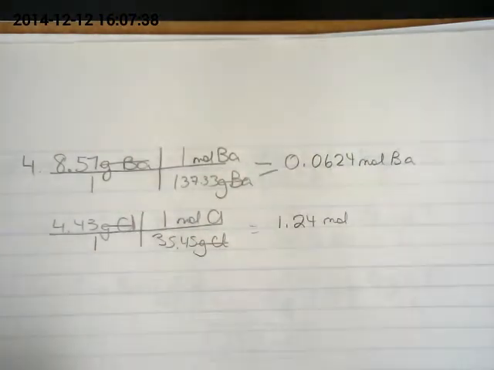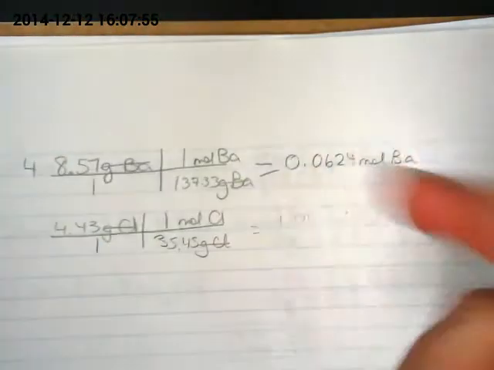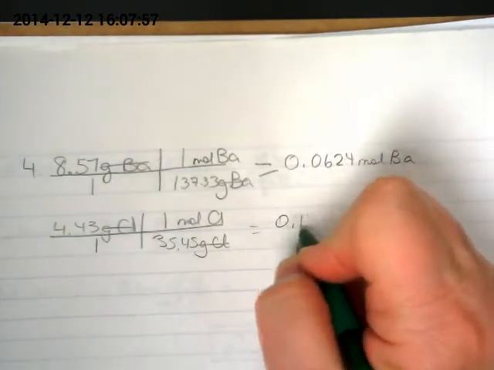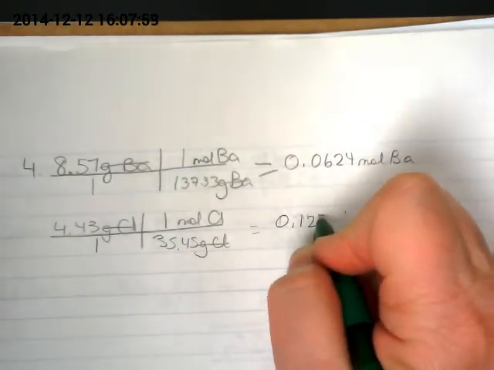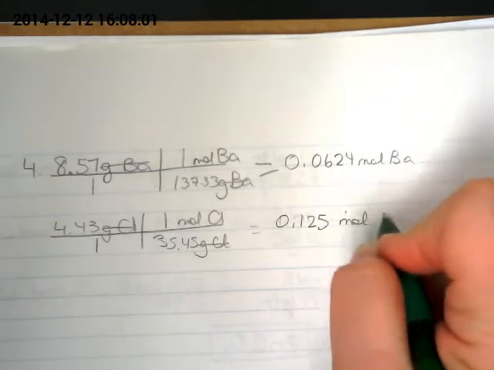Now I may have done something wrong here. 4.43 divided by 35.45. Let's see. Yep, my decimal's off. I'm sorry for that. 0.125 moles of chlorine.